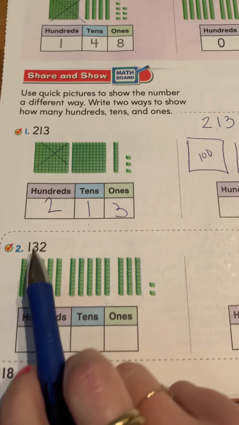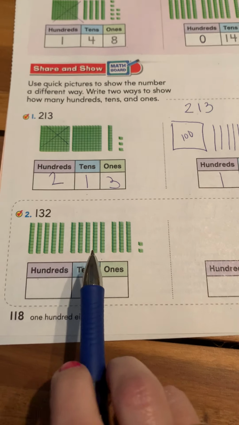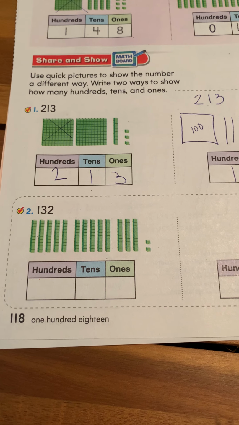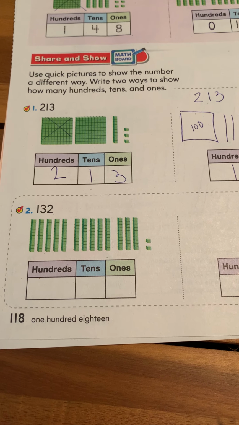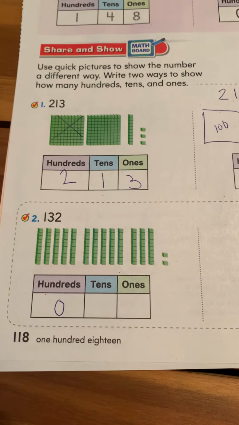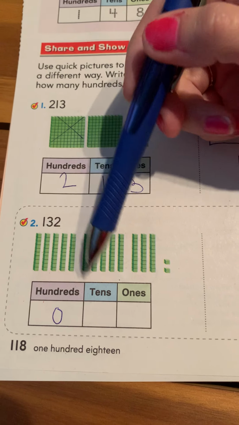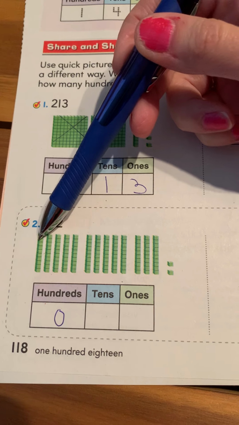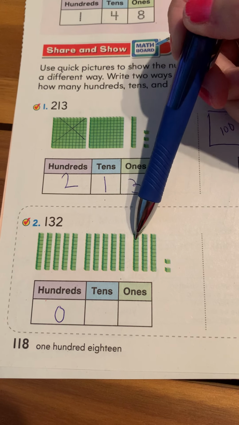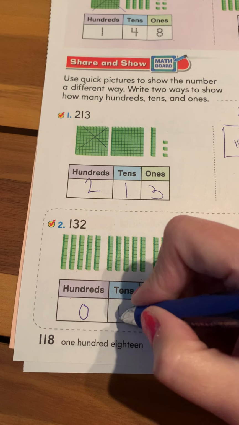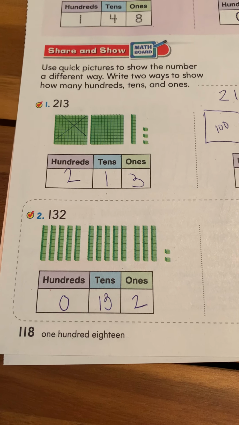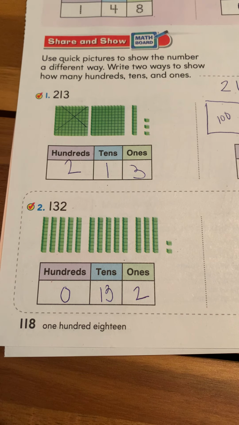Okay, next number. 132. Going to make 132 in 2 different ways. I don't see any hundreds flats, do you? They didn't use any hundreds flats this time. They did it a different way. So 0 hundreds flats. How many 10 sticks? Just count the 10 sticks for this middle column. 1, 2, 3, 4, 5, 6, 7, 8, 9, 10, 11, 12, 13. 13 10 sticks, 2 ones cubes. That's one way to draw pictures to show 132.